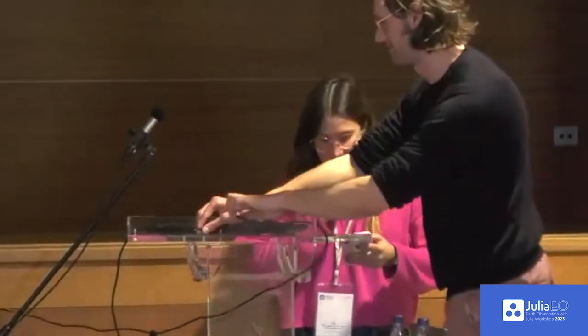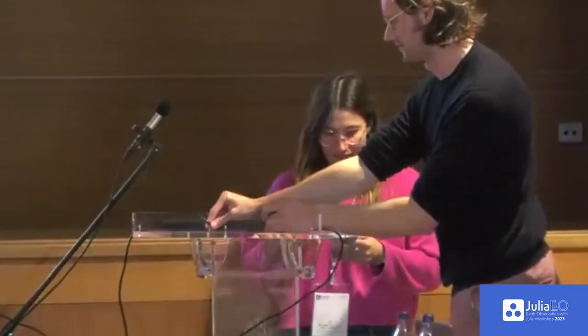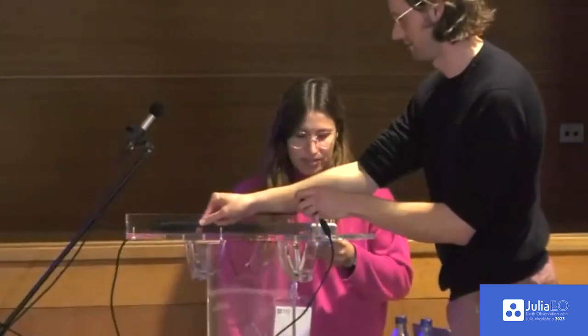Okay, so as I referred to before, we are now having a hands-on session on visualization of Earth observation data with Lázaro Alonso. Stage is yours.